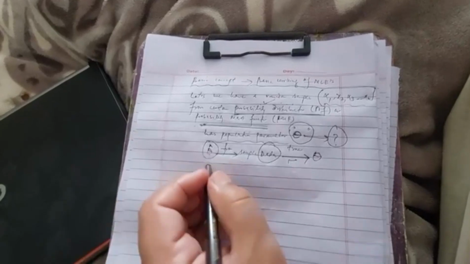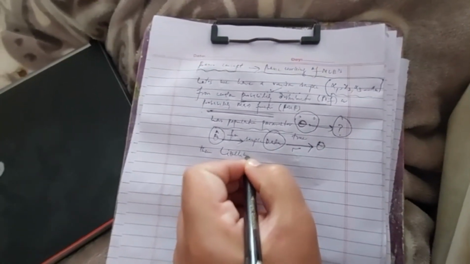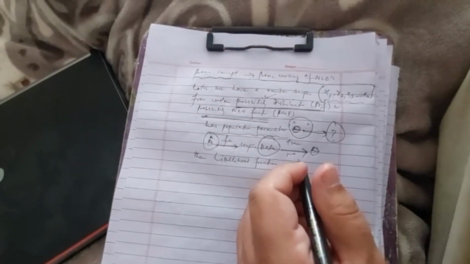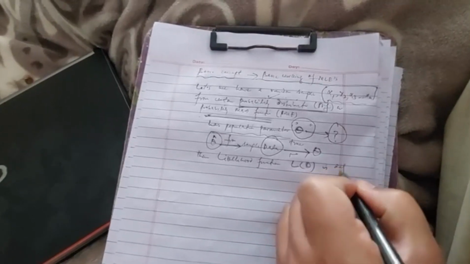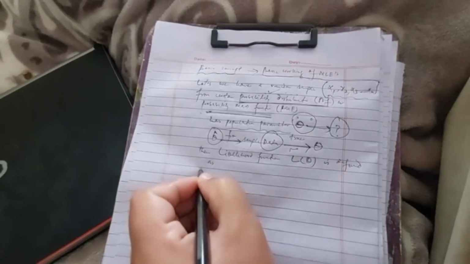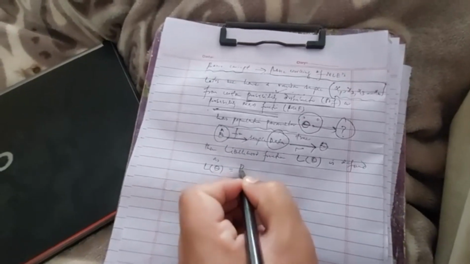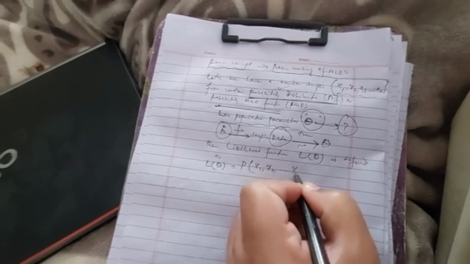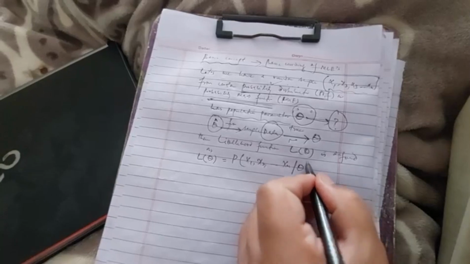Then the likelihood function, capital L of theta, is defined as capital L of theta is equal to the probability of x1, x2 up to xn conditional on theta.